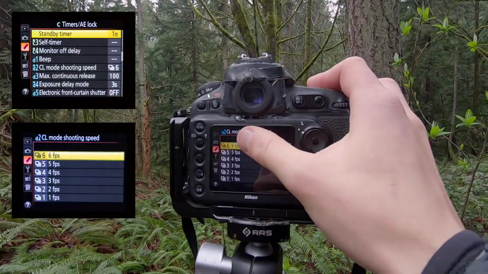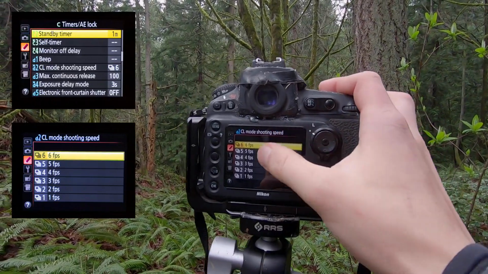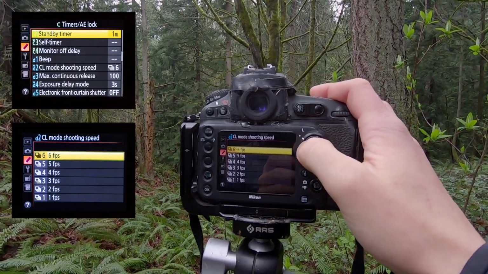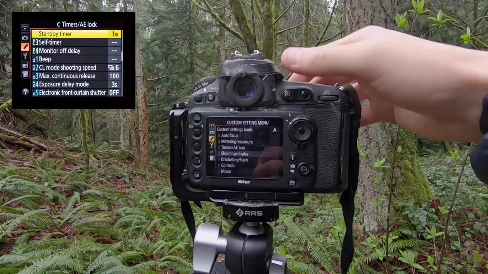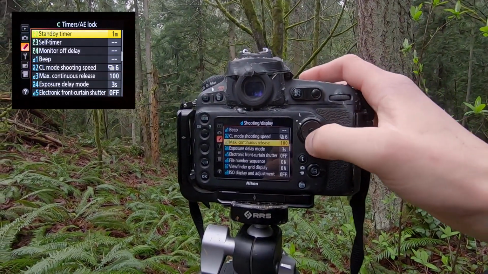CL mode, this is just continuous shooting. If you shoot wildlife, you can have it up top. I just leave it up top in case I need it. Max continuous release, that means I can take 100 images continuously. Don't know why I'd want to.